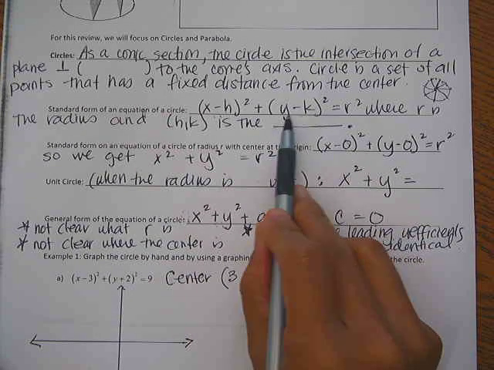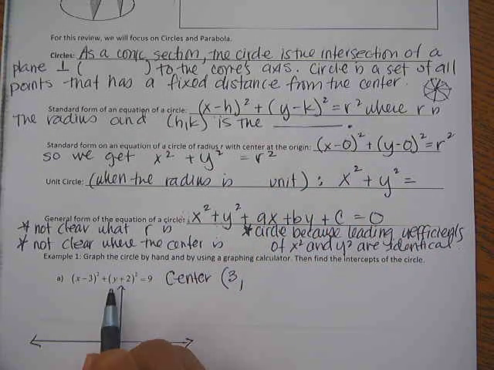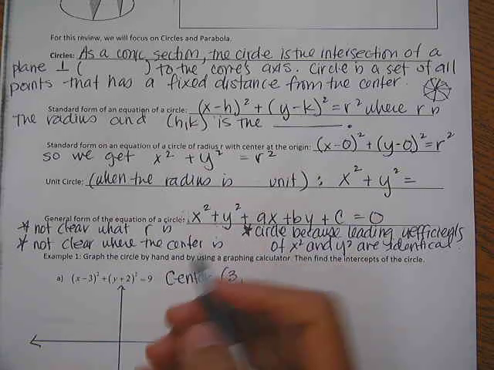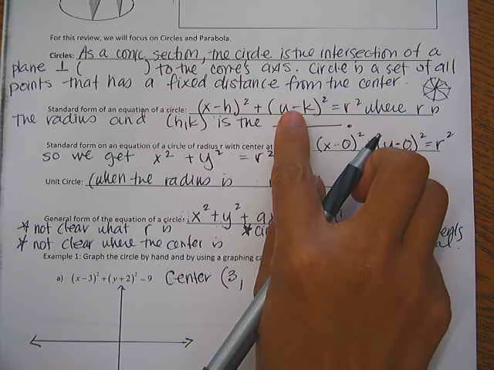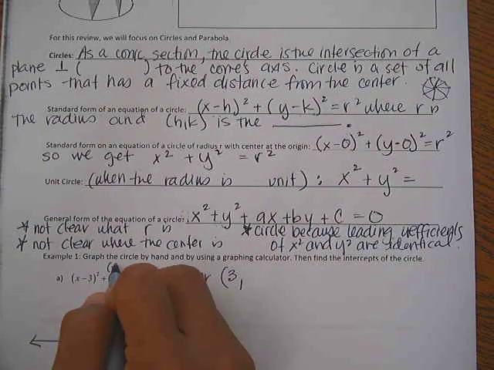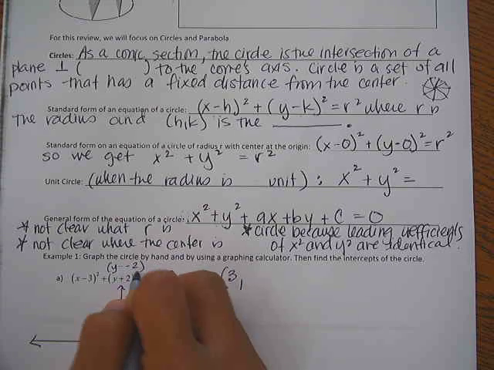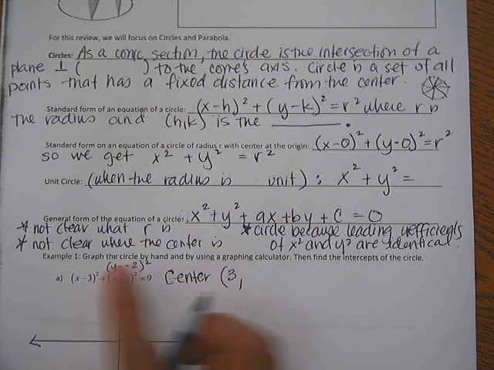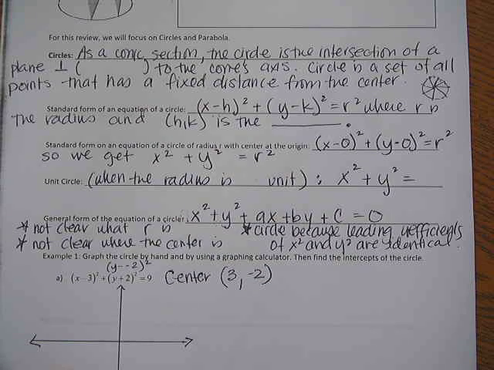This one said y minus k, but over here I have a y plus 2. So what I need to keep in mind is that there's a minus in here, so this has to be a minus for it to turn into a plus. What that means is my k is actually a negative 2, and that is my center.